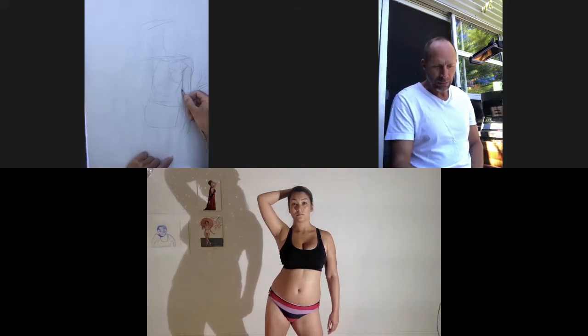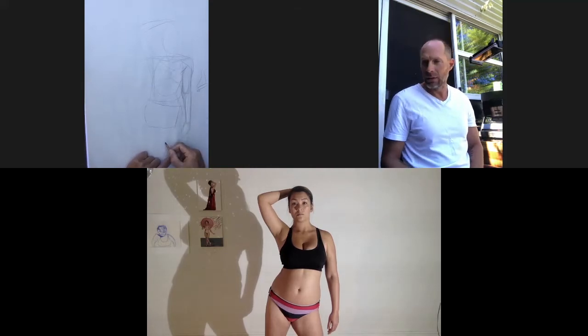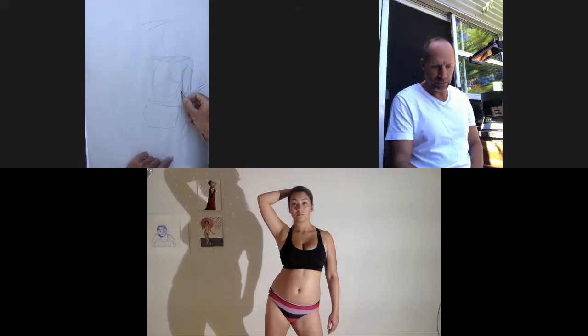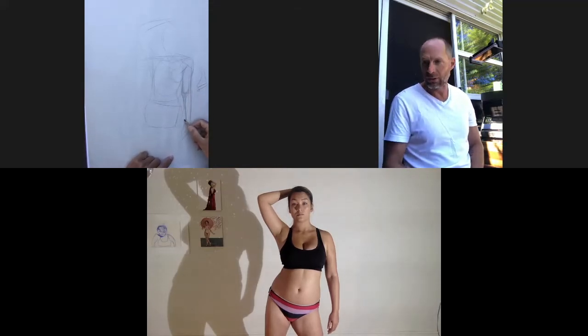Likewise, that triangle that I was talking about, you can loosely start to see developing here. This triangle points towards this inside section of the wrist. It also communicates a slightly easier way of identifying where this overall shadow starts to take place.